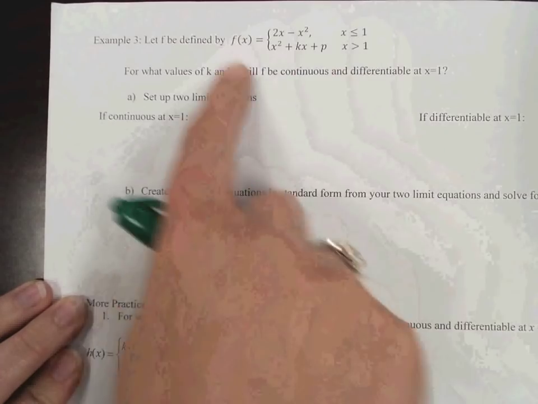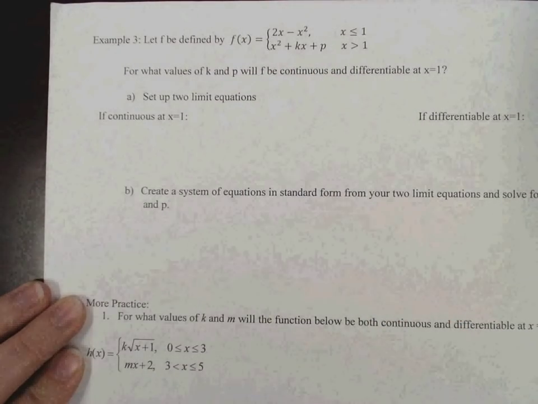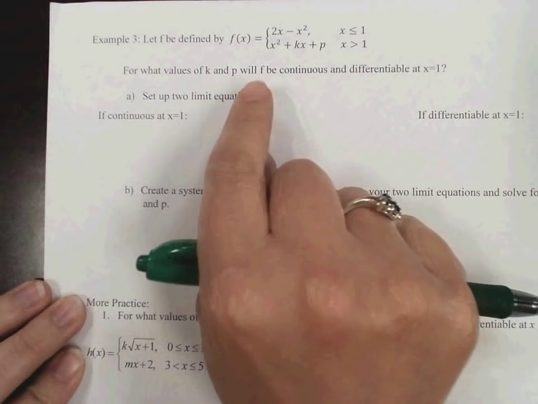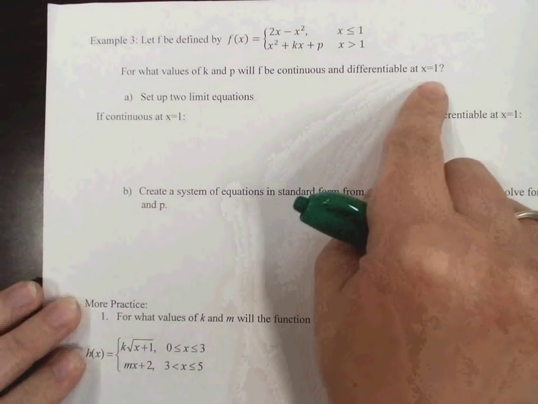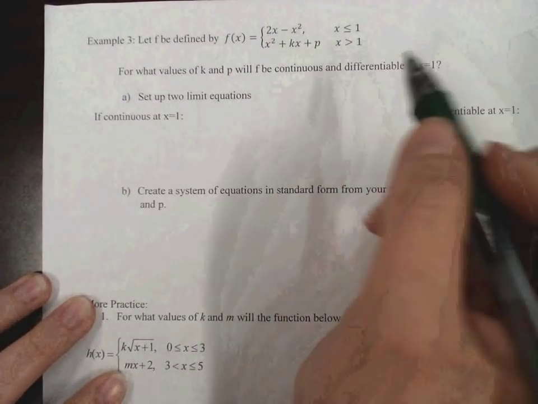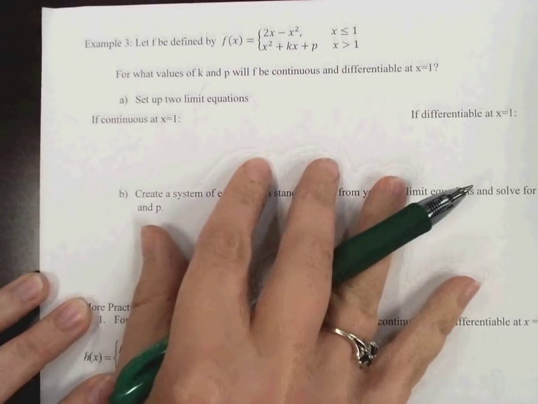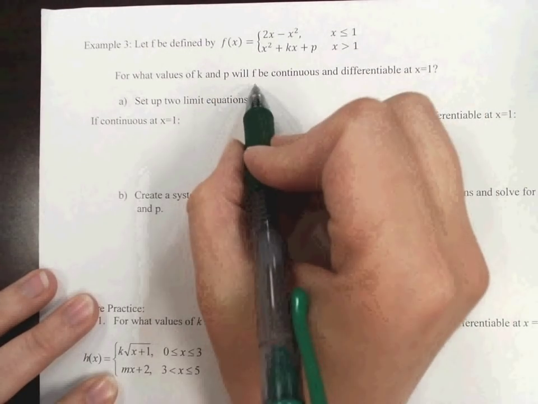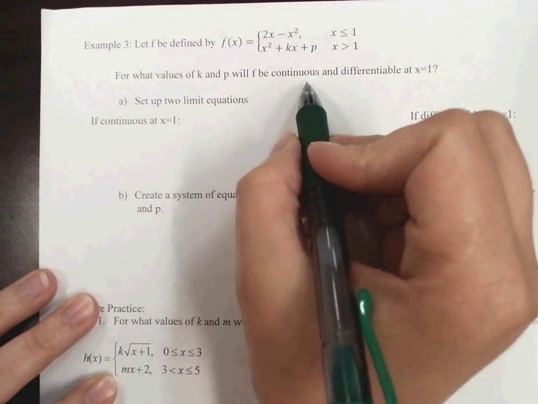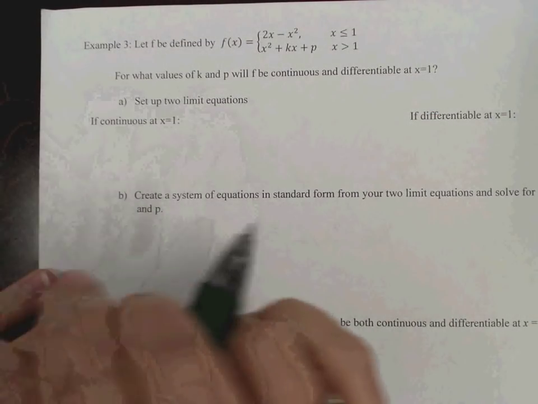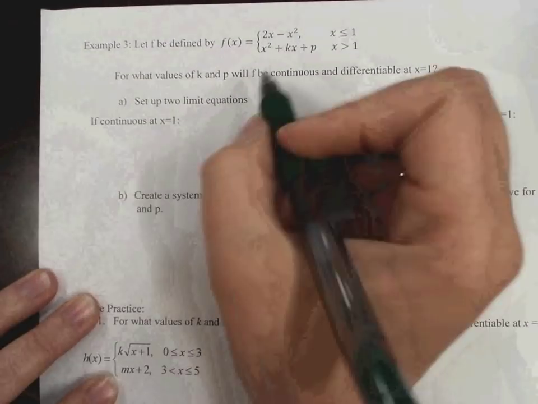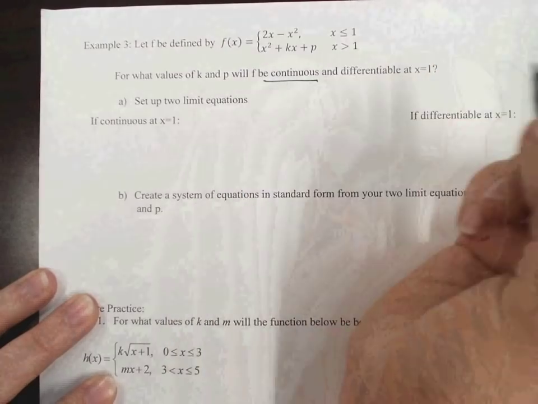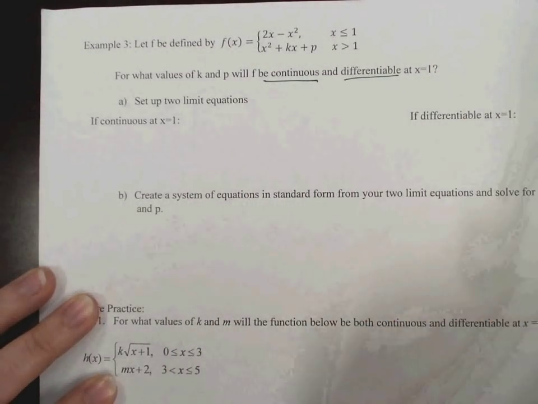114 on the back, example 3. Let f be defined by this piecewise function. For what values of k and p will f be continuous and differentiable at x equals 1? All right, you have answered questions like this before where you were looking at where a function was continuous, and so you set up the limit from the left and the right. We're going to do that same stuff.